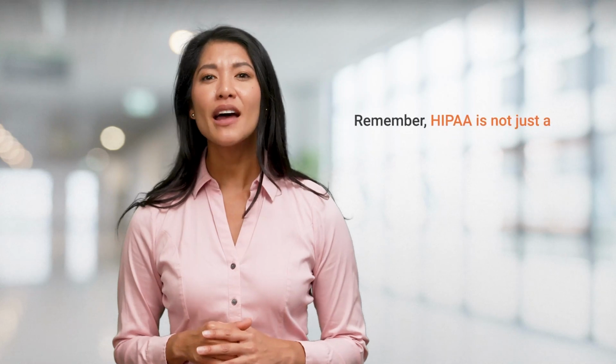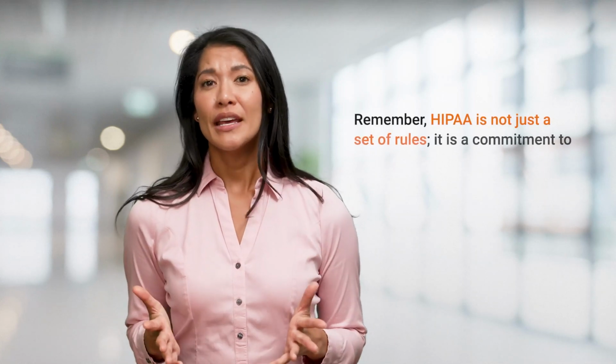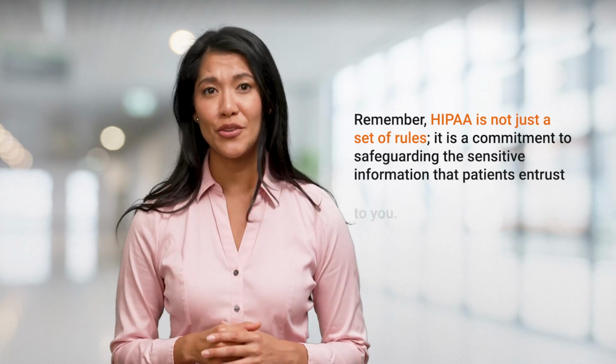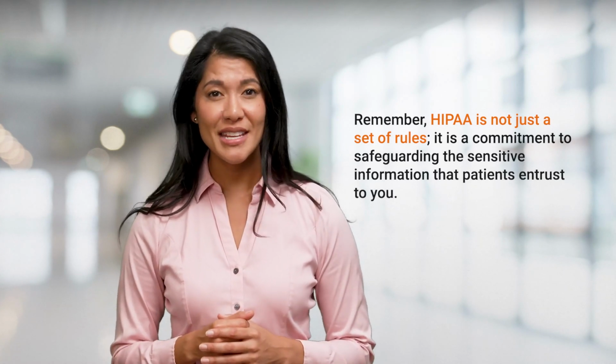By doing so, you can ensure that you are fulfilling your ethical and legal obligations to protect patient privacy while maintaining the highest standards of professionalism in your practice. Remember, HIPAA is not just a set of rules. It is a commitment to safeguarding the sensitive information that patients entrust to you. By taking this responsibility seriously, you can help to create a healthcare environment where patients feel confident that their privacy is protected.